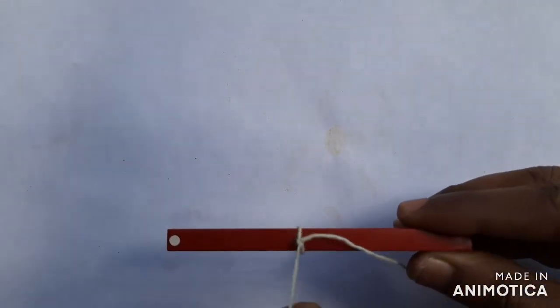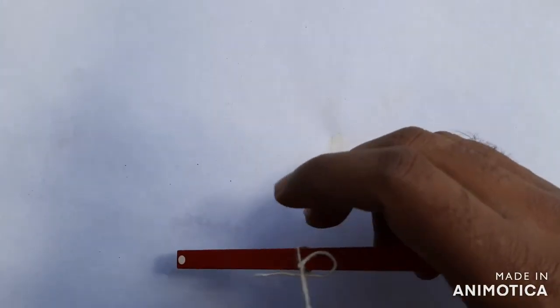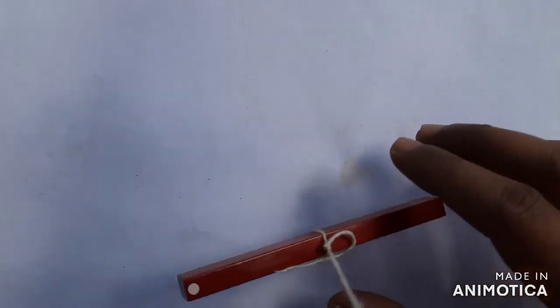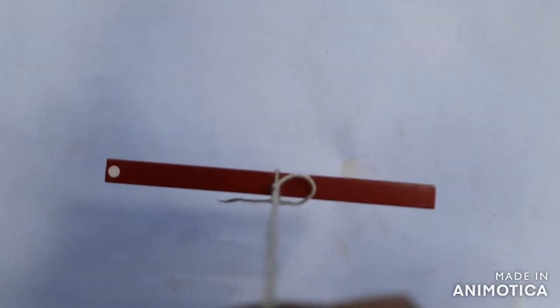This is the magnet that I have, and if I suspend this magnet freely, look what happens. So here is the magnet which is freely suspended in midair with the help of the thread.